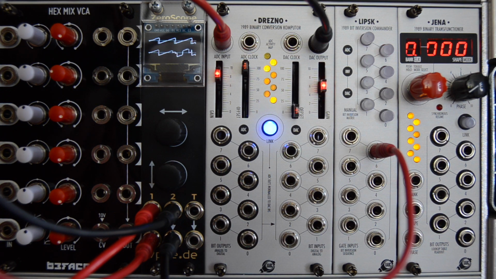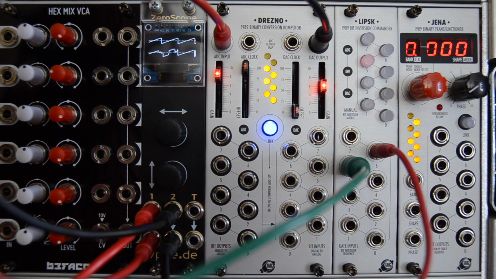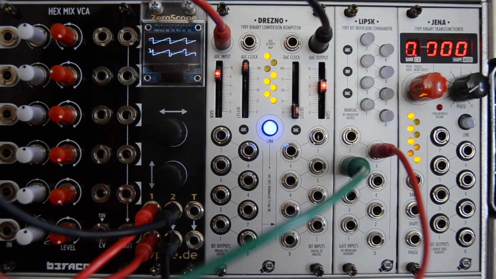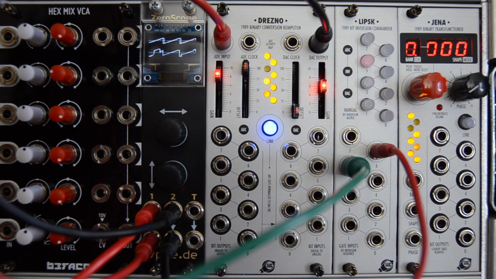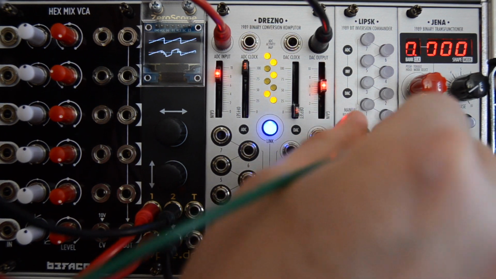Let me send in another LFO that's related to the saw wave. This one should be the same speed as the saw wave I'm sending in. Let's send this to the most significant bit.